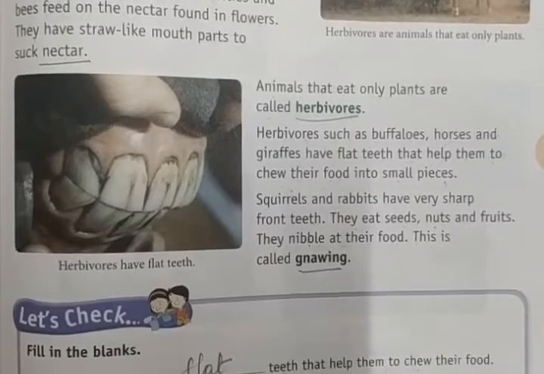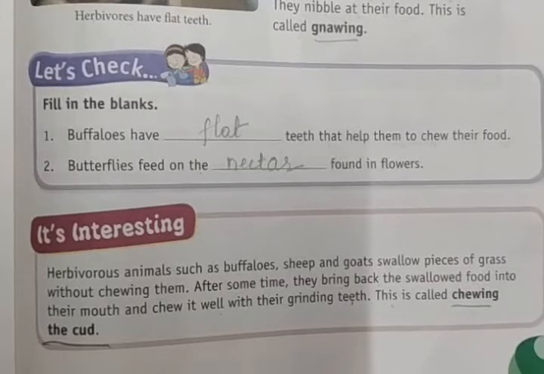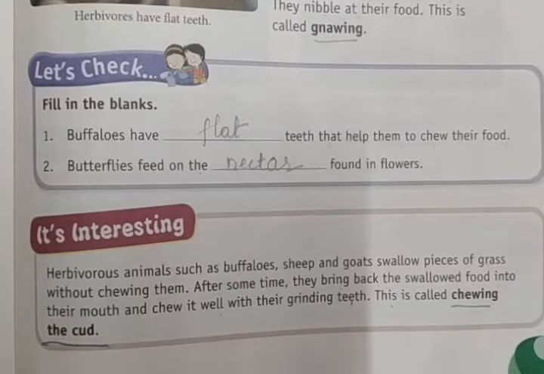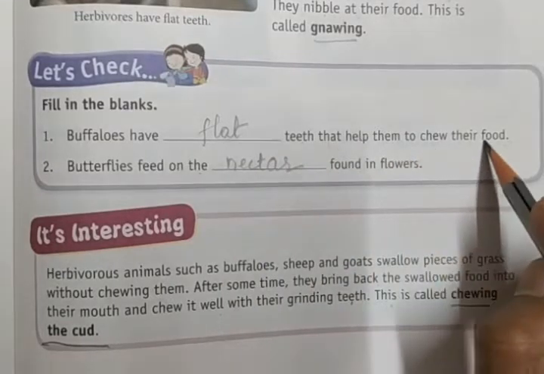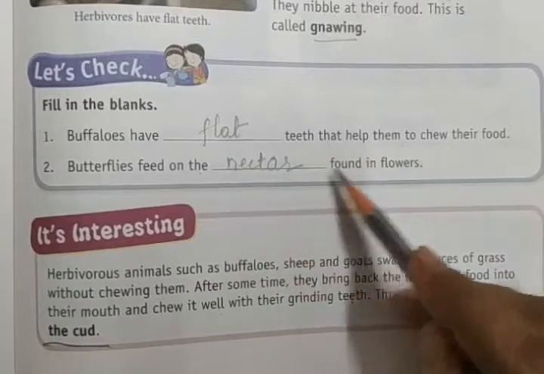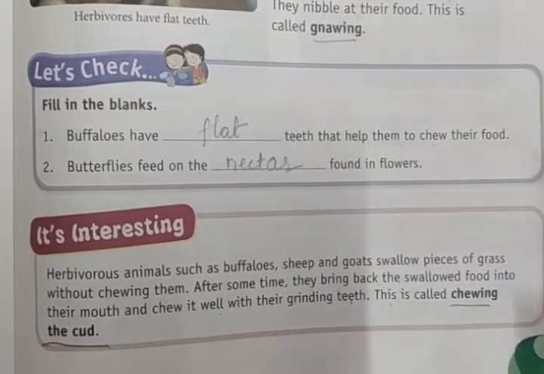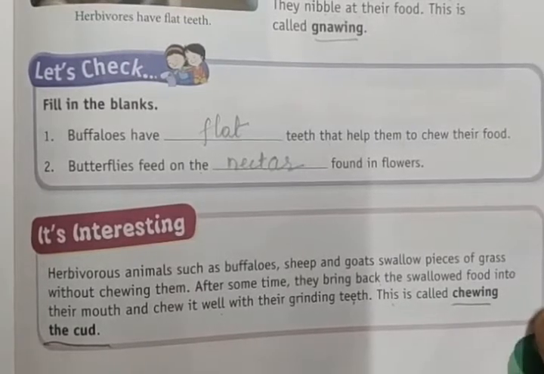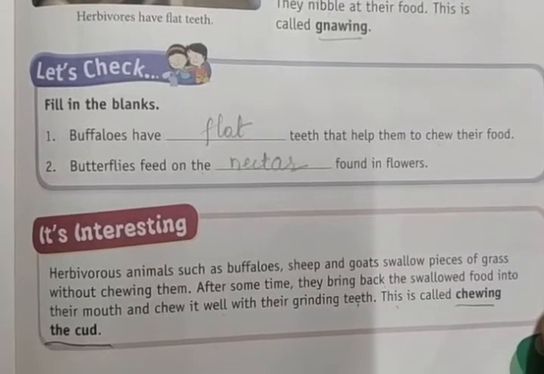So next, after reading this, let's check your understanding. Buffaloes have dash teeth that help them to chew their food. They have flat teeth. Butterflies feed on the nectar found in the flower. True. Correct. So you have to write it here. After reading and understanding the concept, you need to check what you have studied. That's called a checkpoint.